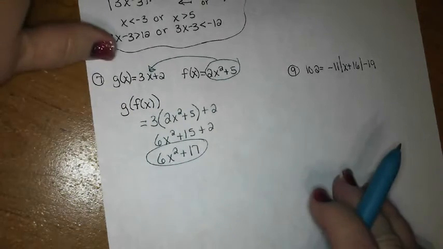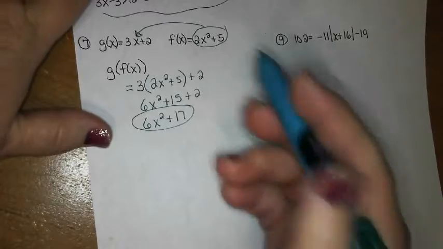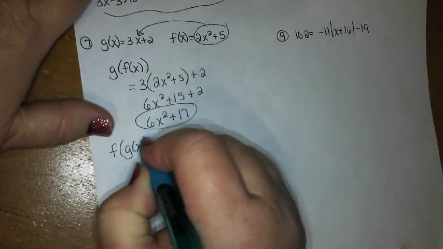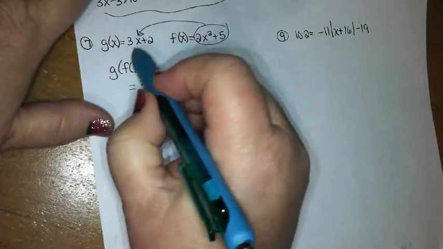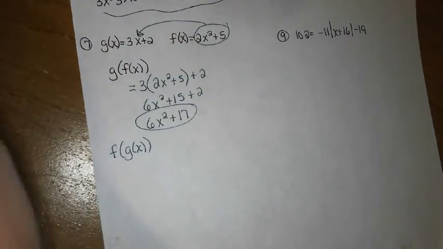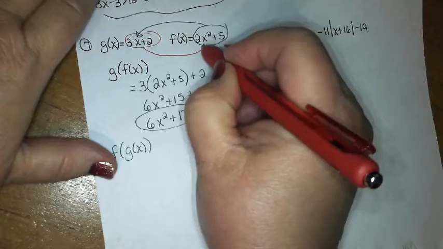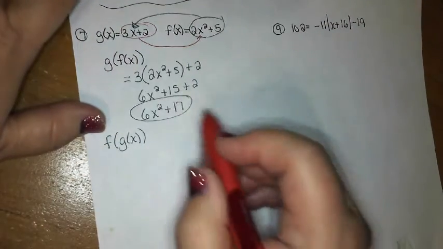So if you wanted to, we could practice it the other way, just because we can. What if I was plugging g of x into f of x? So now I'm going to take, we'll use a different color, all of this and substitute it in here in place of x squared.